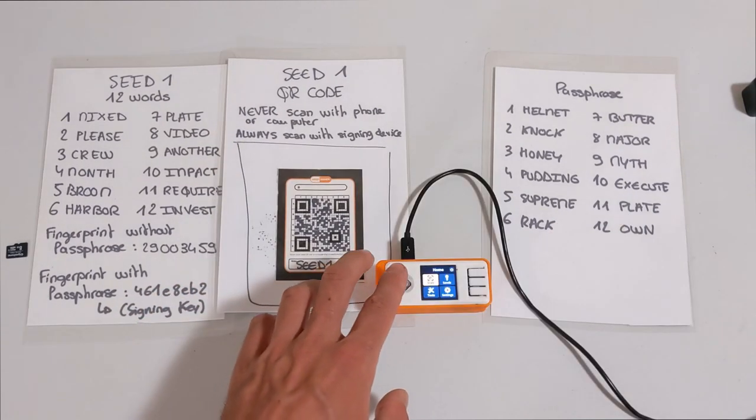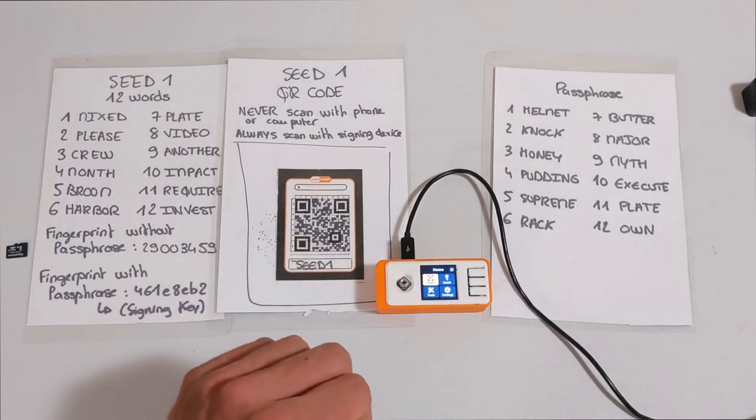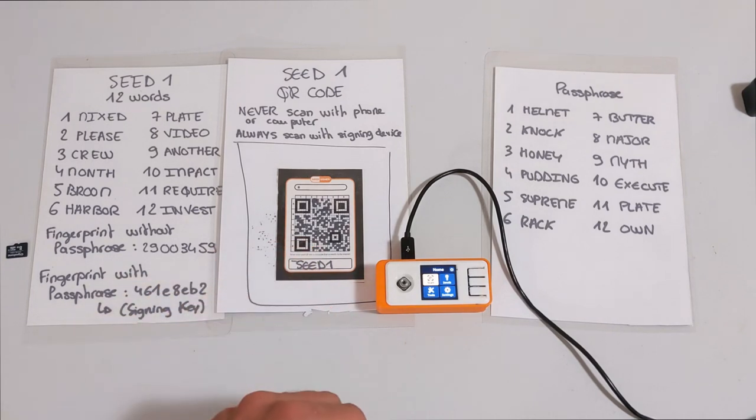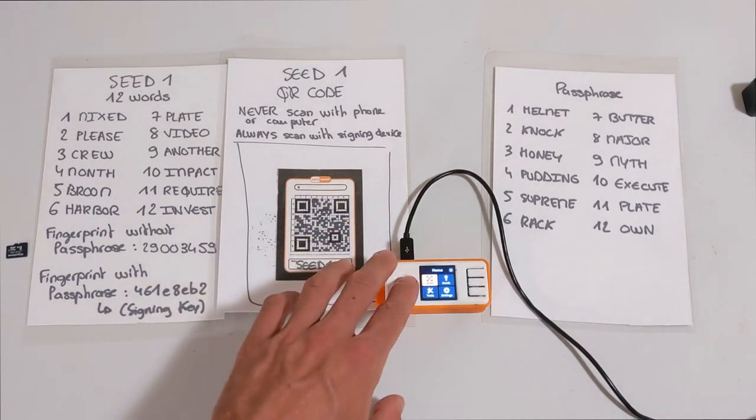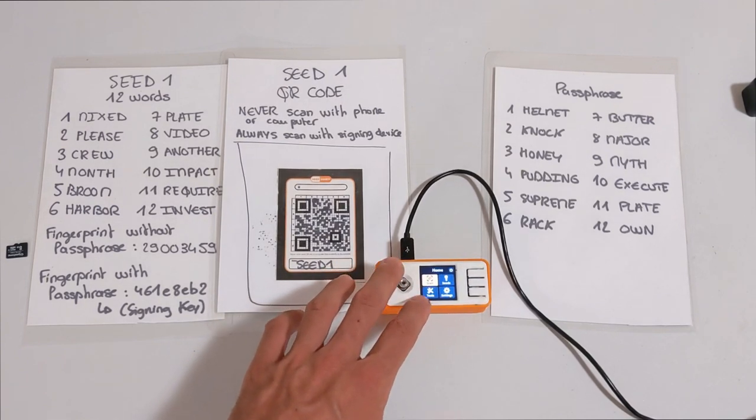And once we have the signing key loaded in the signing device, we're going to go back to the laptop, scan the unsigned transaction with the signing device, and then sign the transaction with the signing key that is loaded in the device.